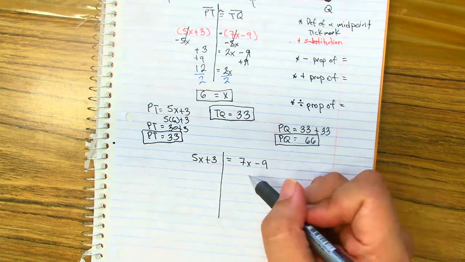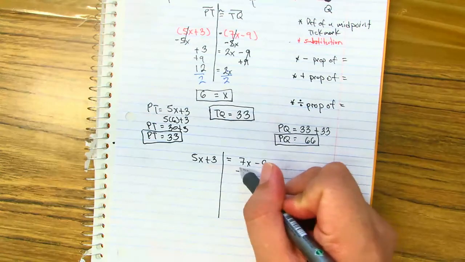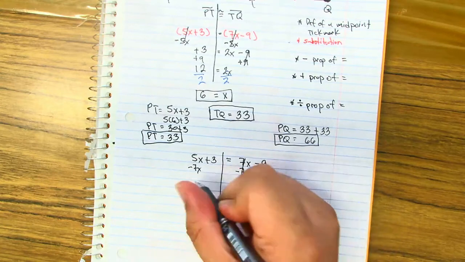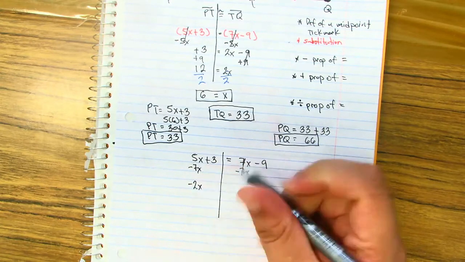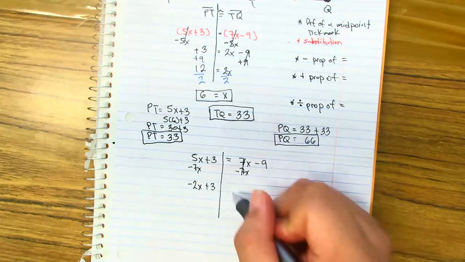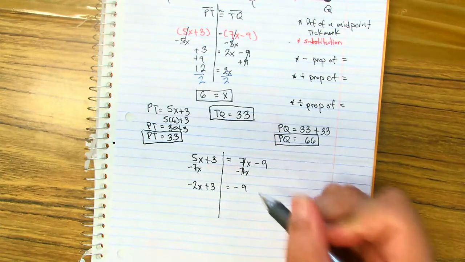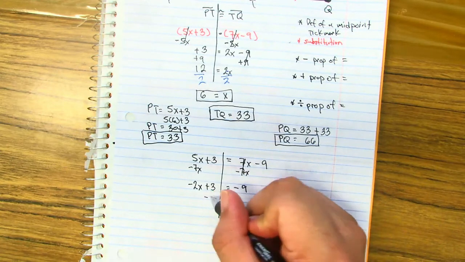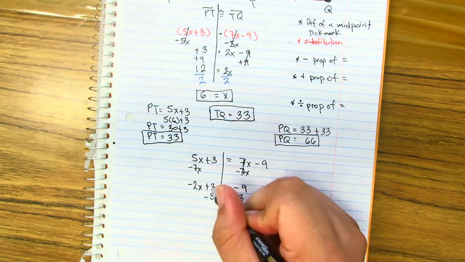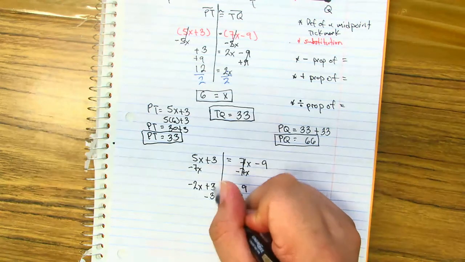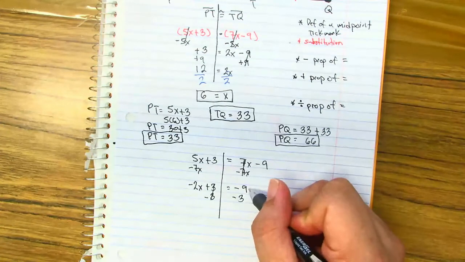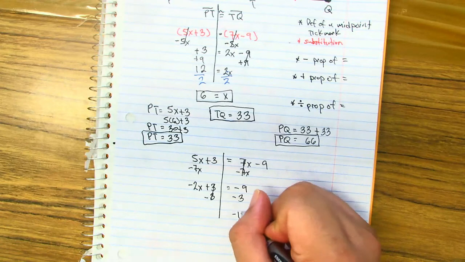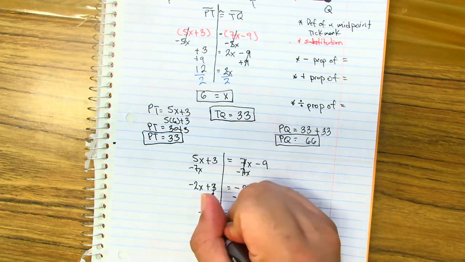This time I'm going to put minus 7x on both sides of the equation. Cancel it out. This will turn to a negative 2x. Drop down the plus 3 and drop down the minus 9. Once again, combine the constants. Minus 3 on both sides. Positive 3, negative 3, that's a 0. Negative 9 and negative 3 combine to be negative 12. And that'll be negative 2x.